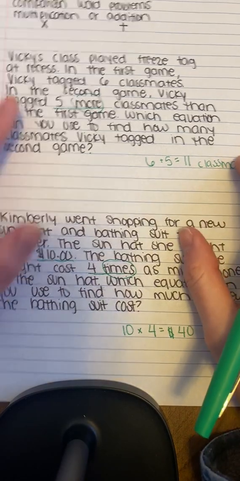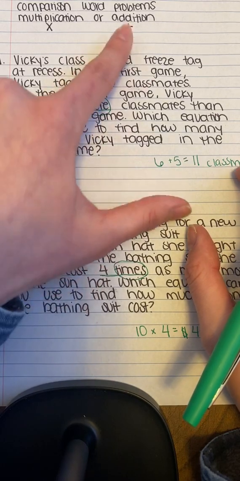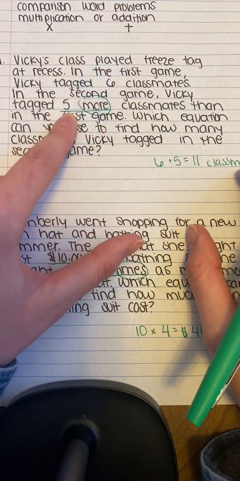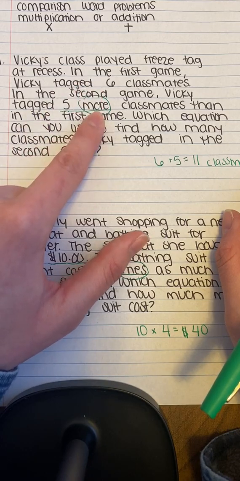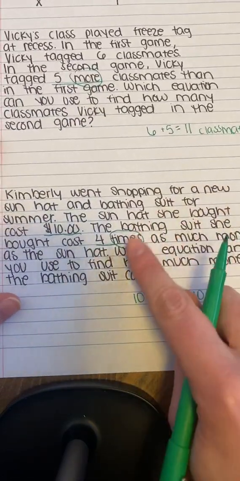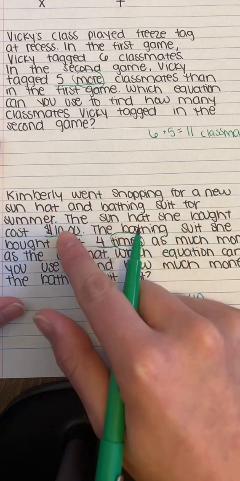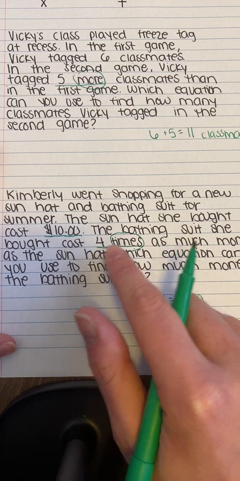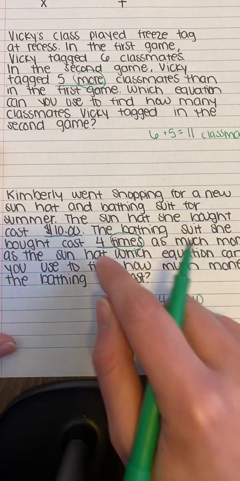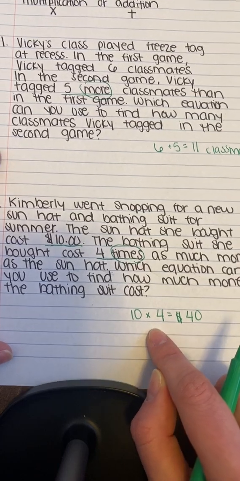So again, when we're saying 5 more classmates than in the first game, we know we're going to be using addition because they're not saying 5 times as many people, it's just 5 more classmates. And when we see times, we know we're going to be using multiplication because the sun hat she bought cost $10 and the bathing suit she bought cost 4 times as much, so then we're going to be using multiplication.